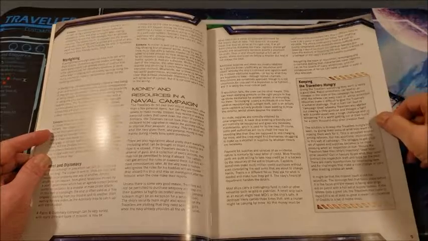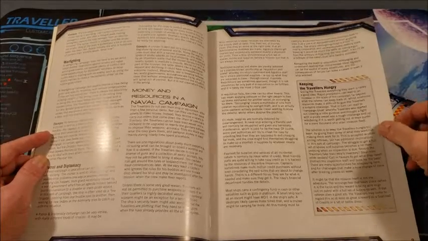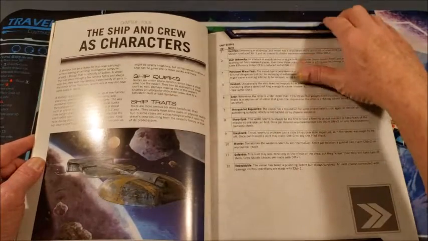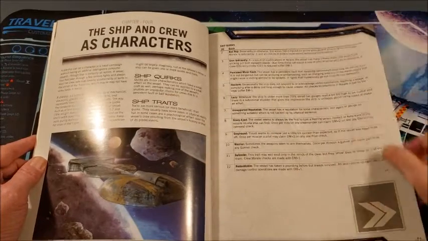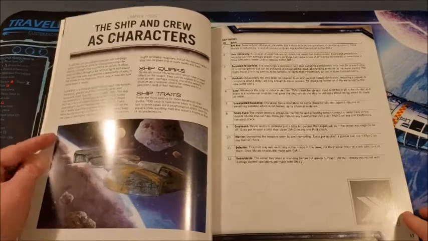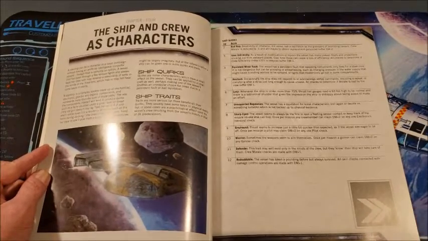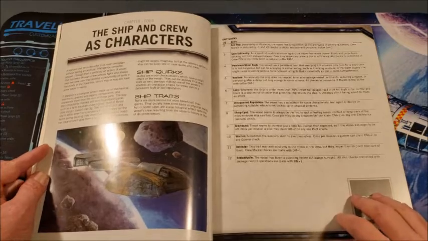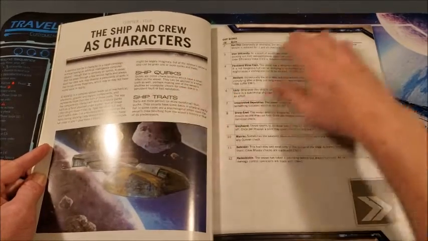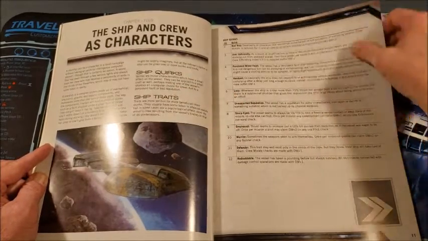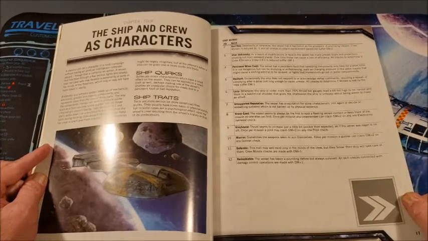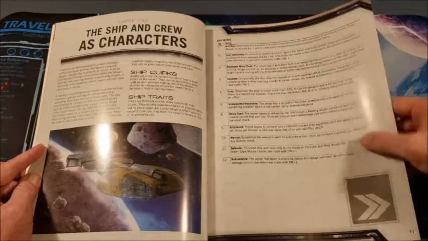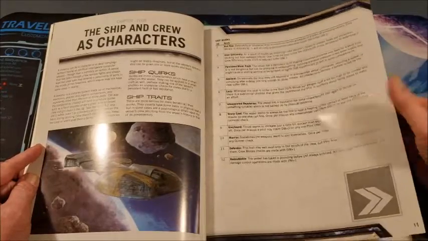Keeping the travelers hungry. You don't want to give them everything they want, because then they won't want more. The ship and crew as characters. Yes, I completely believe that the ship can be a character, as the Enterprise in the original Star Trek, or the Battlestar Galactica in the new version from 20 years ago instead of the one from the 70s. But you give the ship some quirks, and then your characters.